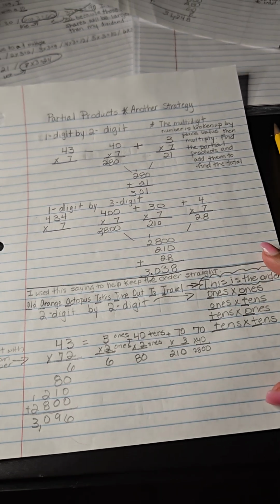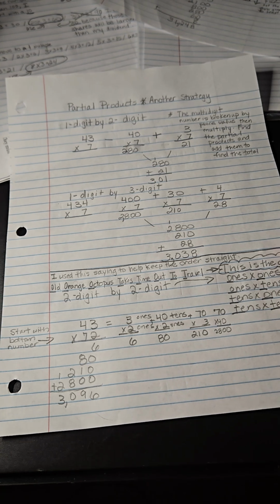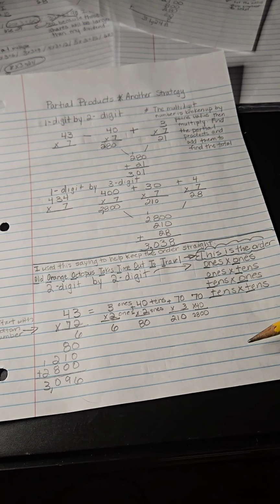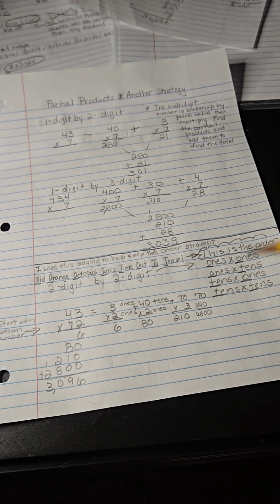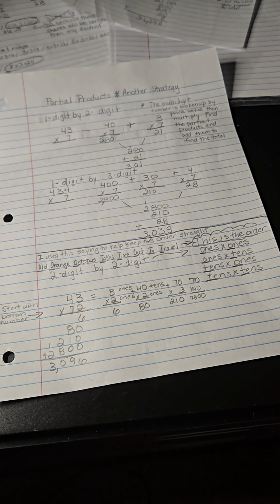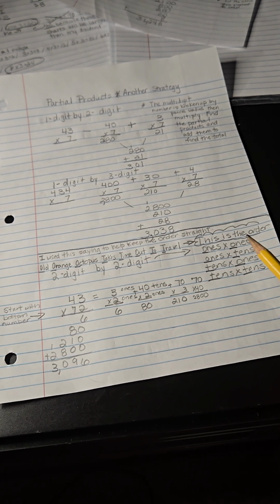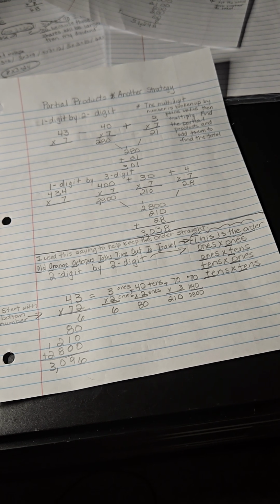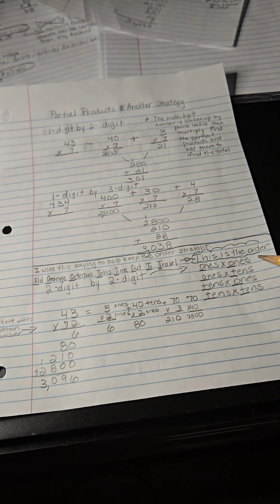So using partial products when you have 2-digit by 2-digit numbers. This is a form of the associative property of multiplication, but the way you're still thinking about looking at breaking numbers up by using their place values to help you. So this is actually the order you're using.